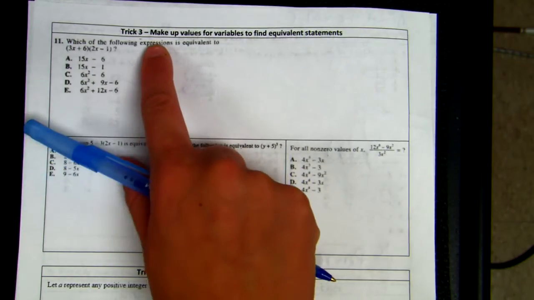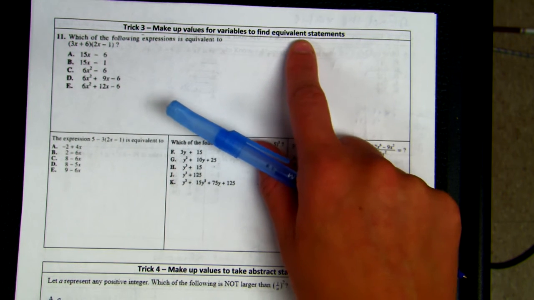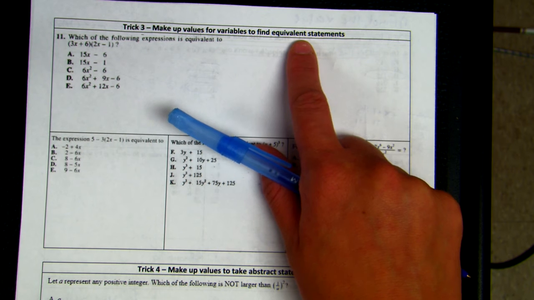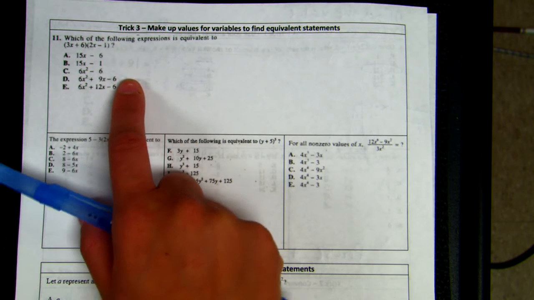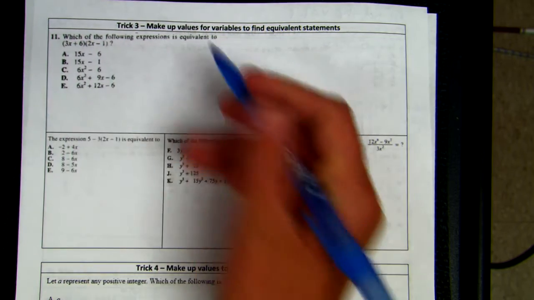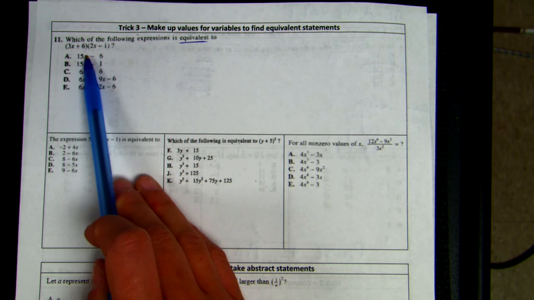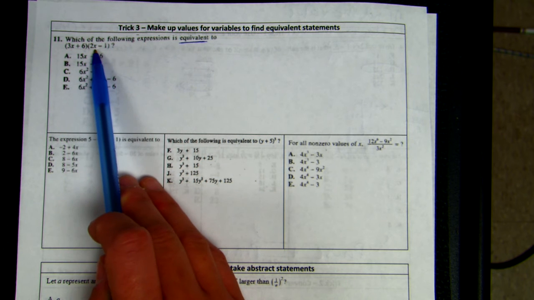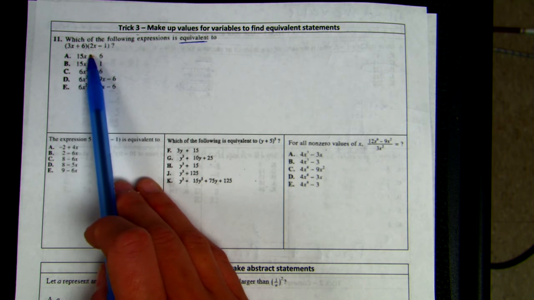The next calculator trick is make up values for variables to find equivalent statements. Okay, so if I'm looking at this problem and I say, I do not remember how to solve this, which of the following expressions is equivalent, that's my keyword there, to this? Well, I've got x's in these. I can make x whatever value I want as long as I am consistent with it.